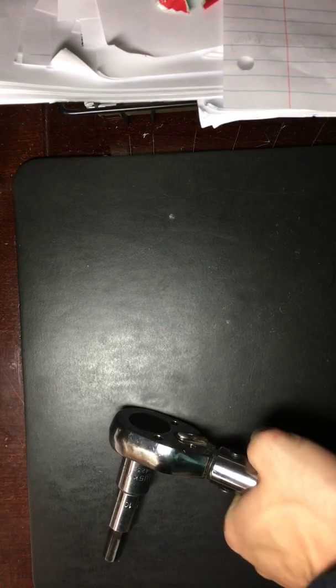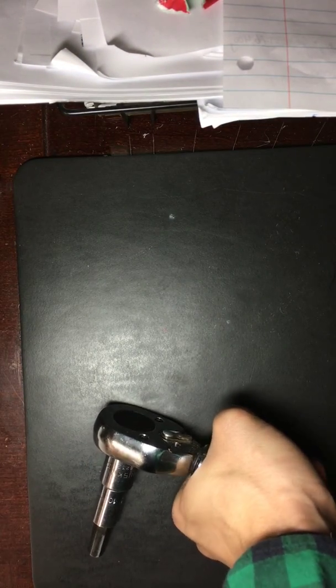Hear it clicking? So basically what happens here is once this clicks, I know I'm at the right torque. And then as I turn the handle back up and make it tighter, it won't click now, because it will require a lot more force for it to click, as I damage the table.